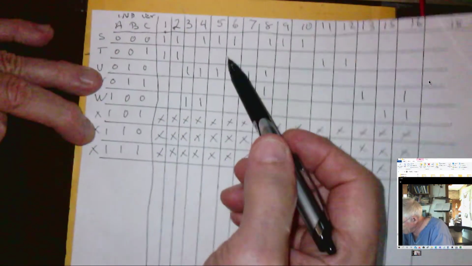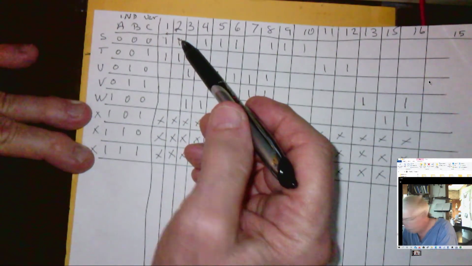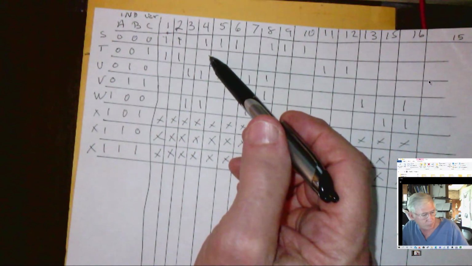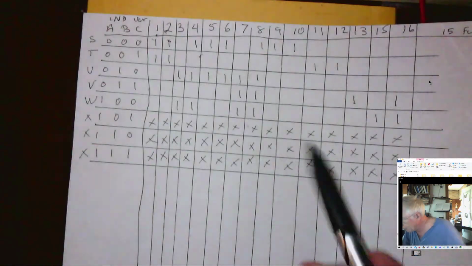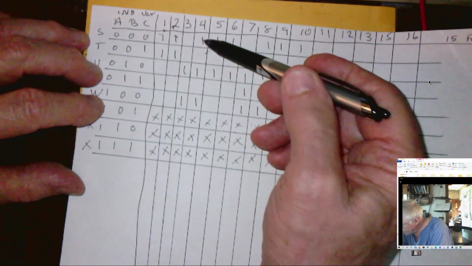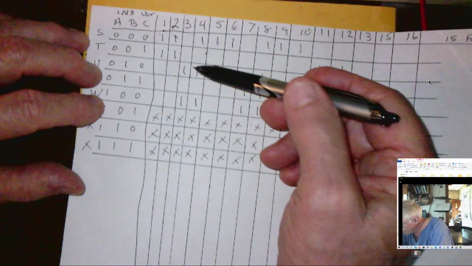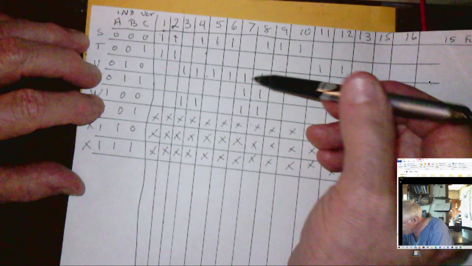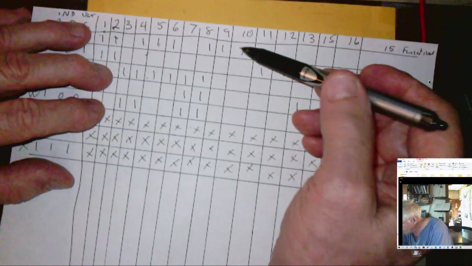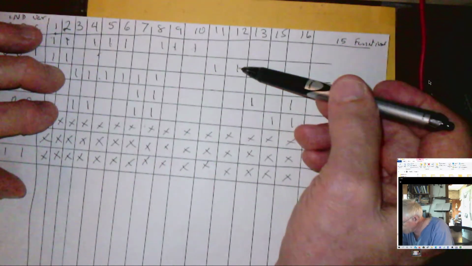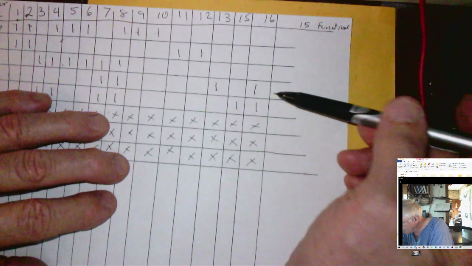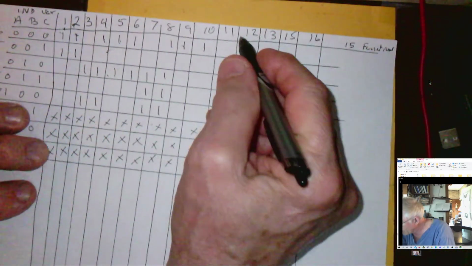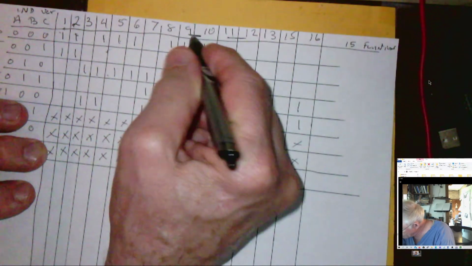If you look at 1 and 2, they are identical, so they're both A prime, B prime. And then 4 and 5, no, 4 is different. 5 and 6 are the same. 9 and 10 are the same. 11 and 12 are the same. And that's it. Okay, so 11 and 12 were pairs, 9 and 10 were pairs.